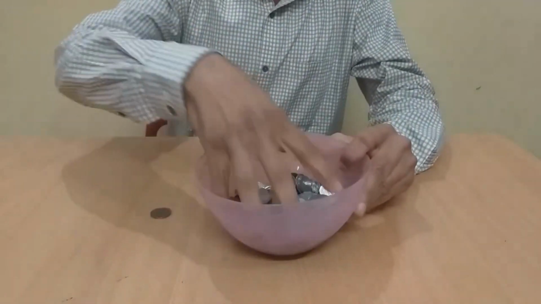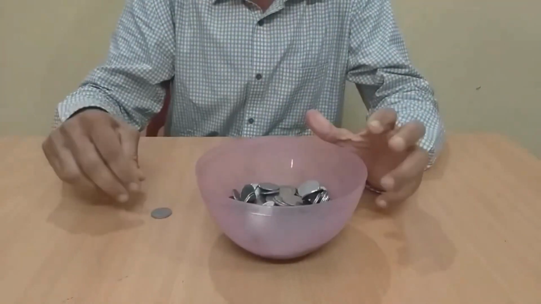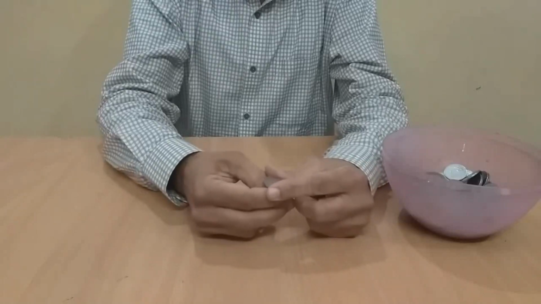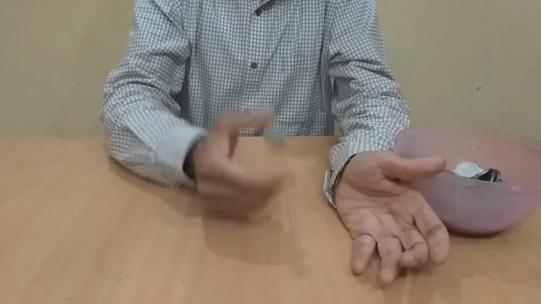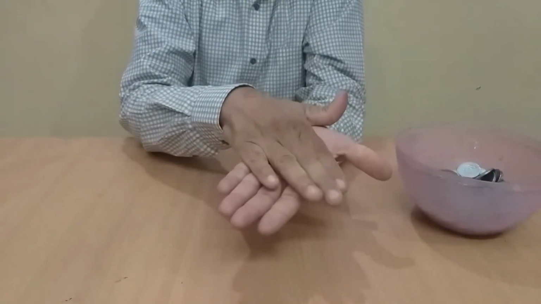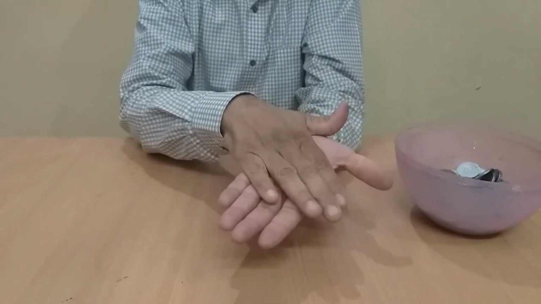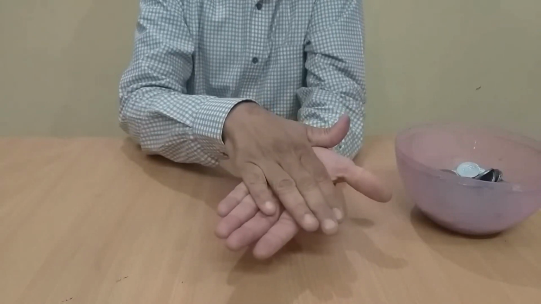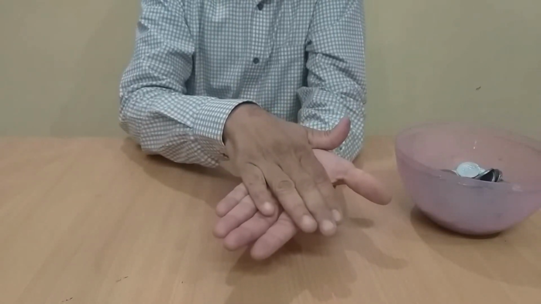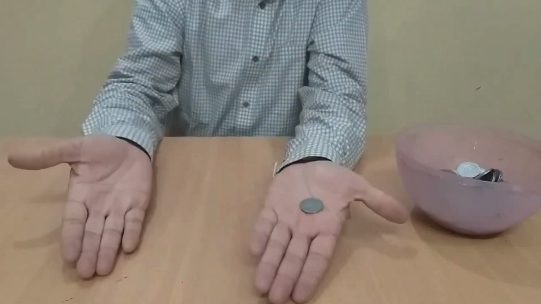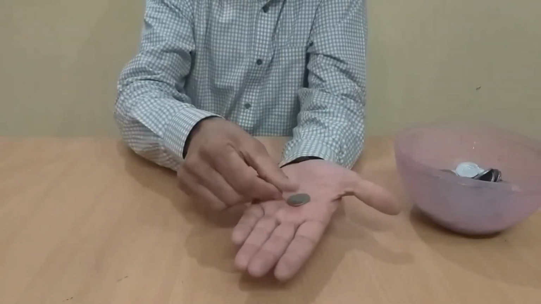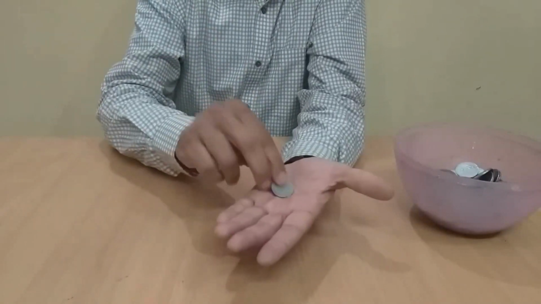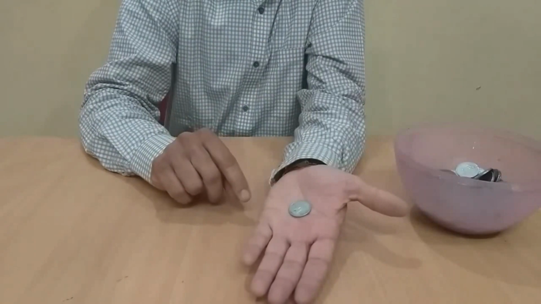Students, I have taken multiple coins in this. You know, the very easy thing one can do is toss the coin and ask a friend, heads or tails. Now that has a possibility of 50% success because your friend may tell heads and it may turn out to be heads, or he may fail and it may turn out to be tails. So this has only two possibilities.